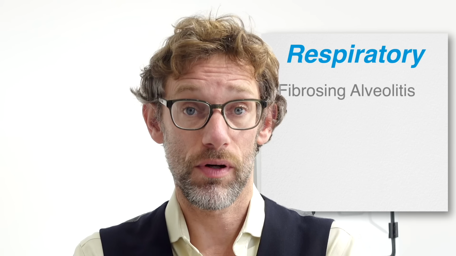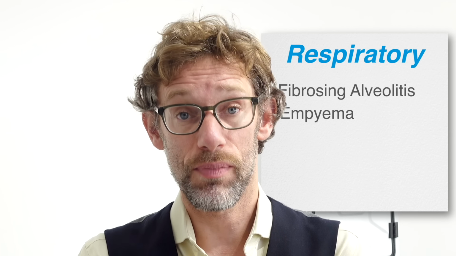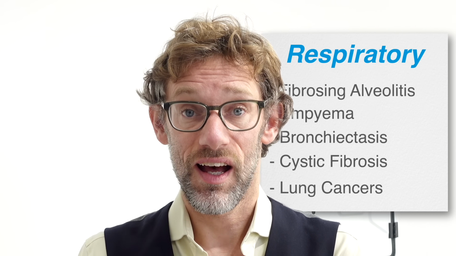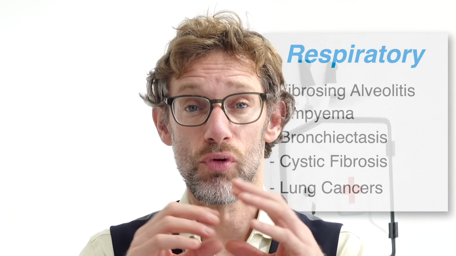If we're talking about respiratory problems, we could be dealing with fibrosing alveolitis, lung abscesses or empyema, bronchiectasis, cystic fibrosis, lung cancers. It has a very broad range of things with the respiratory system, which perhaps explains a lot, because we think that this swelling at the nail fold is due to release of vascular endothelial growth factor, i.e. the body releasing a chemical that causes the production or growth of more blood vessels in response to reduced oxygen levels. So it kind of makes sense that it's mainly lung-related conditions, but not always.